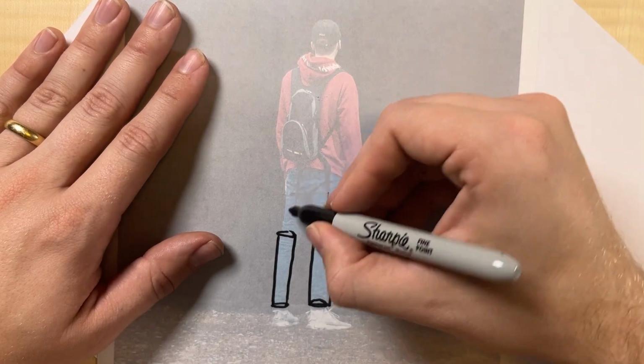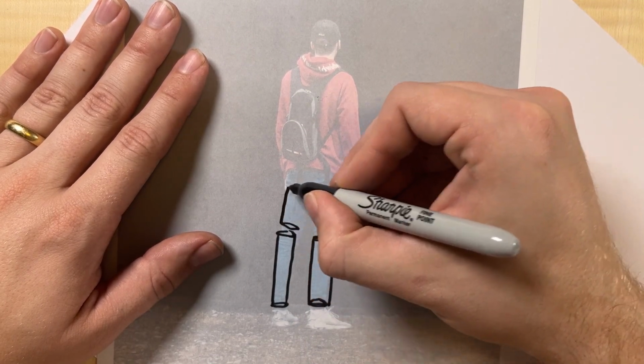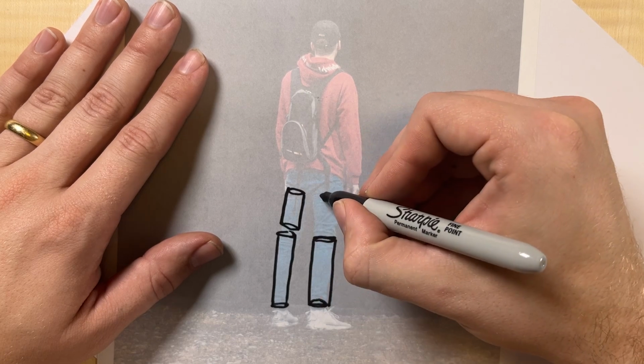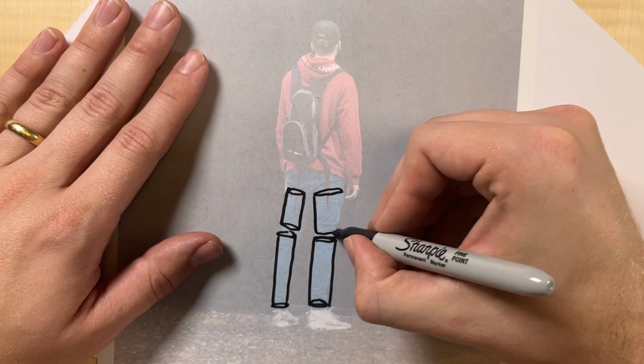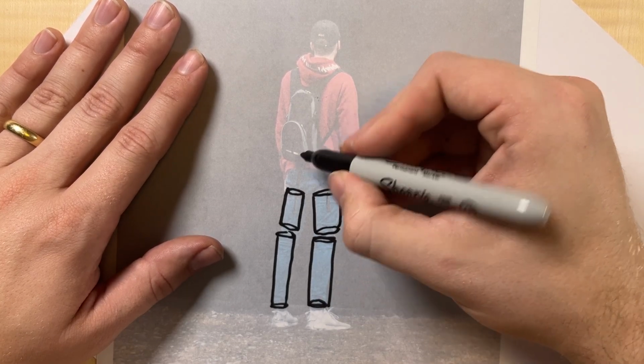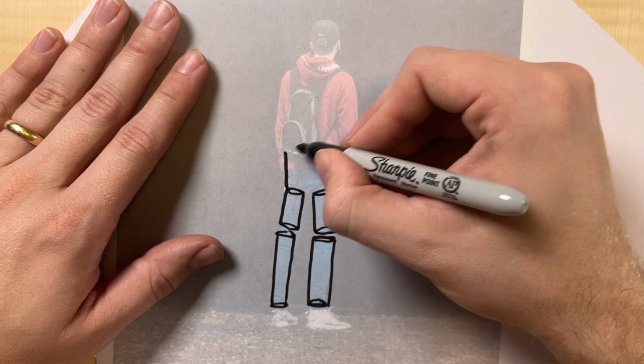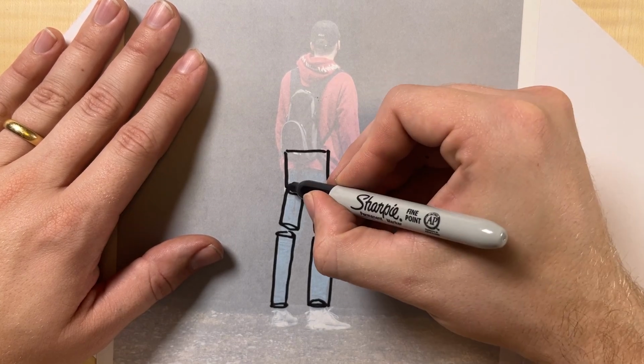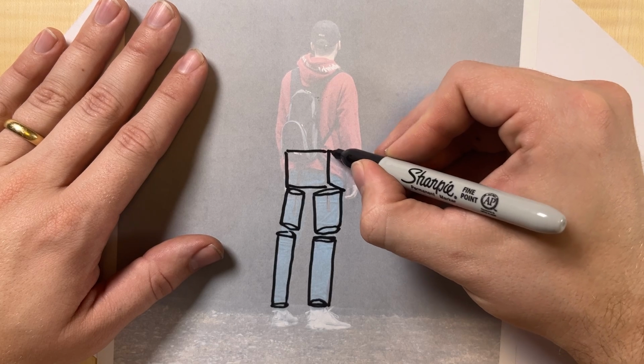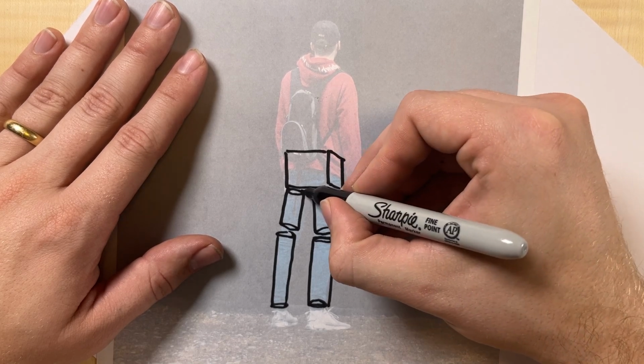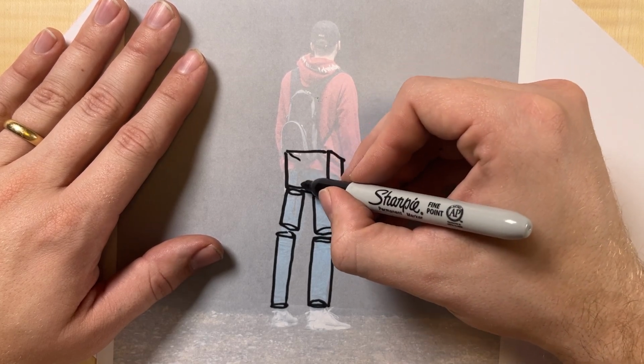So we have cylinders on the bottom, cylinders on the top. And here, right around the pelvic area, we have pretty much a box, and it's going to be facing forward. So you have some depth right there.